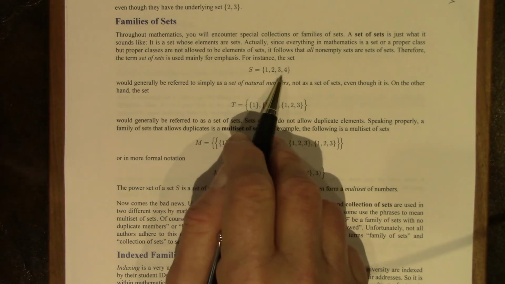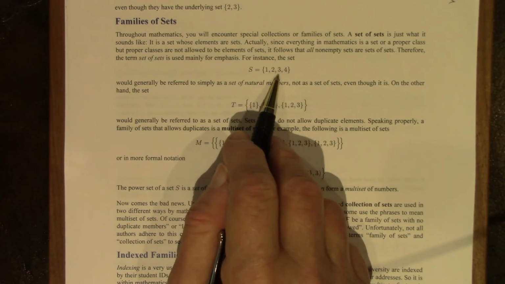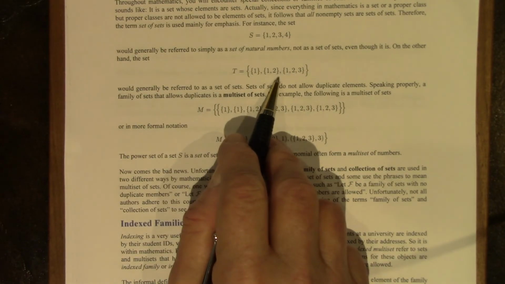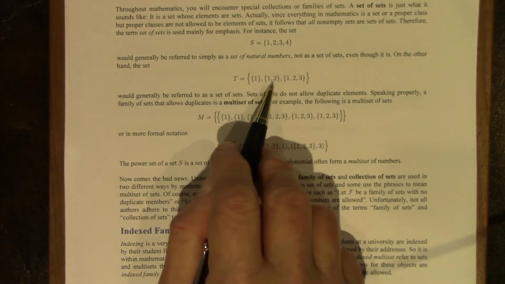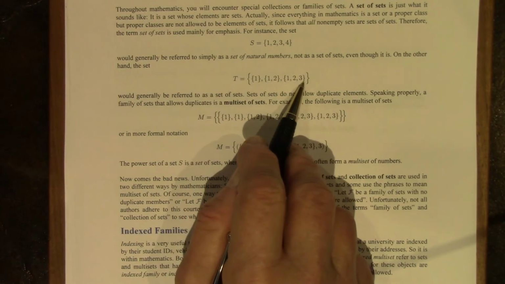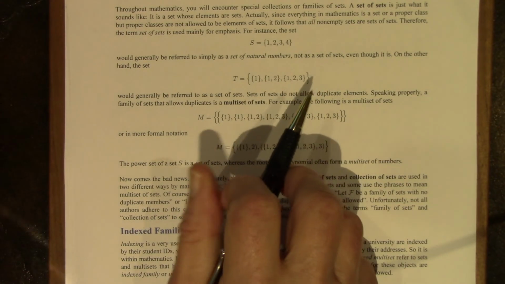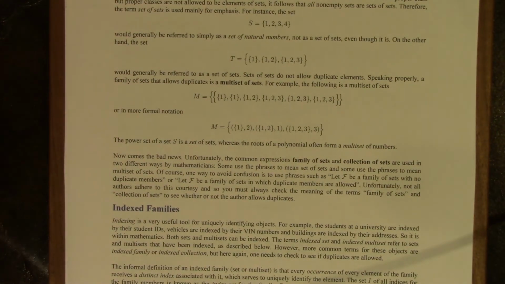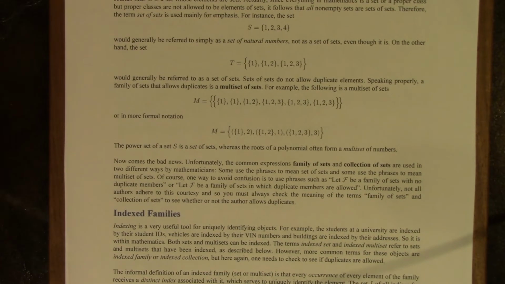You would refer to this, obviously, as a set of natural numbers. But this would be referred to as a set of sets, or even a set of sets of natural numbers. Okay? So don't panic by this repetition, set of sets. It's not that big a deal. Okay?